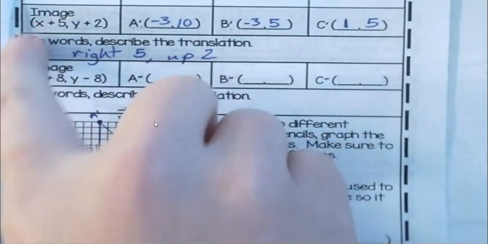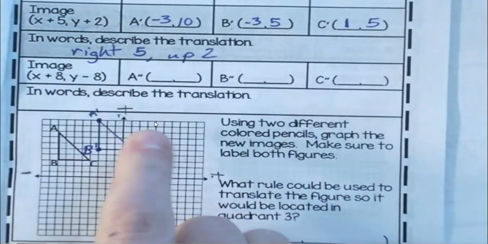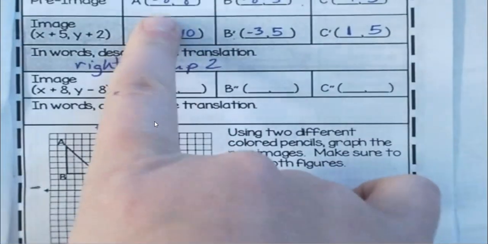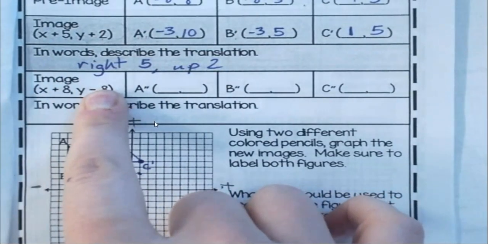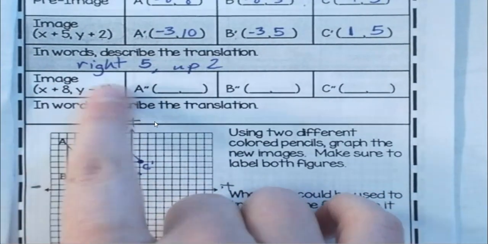and we are then going to translate it one more time. So this is going to go from my purple one, or whatever color you have, to the new one. So we're going to take these points, and we're going to add 8 to the x, subtract 8 from the y. And you are going to draw this on your paper. So I'm going to pause my screen, and you are going to work on this.